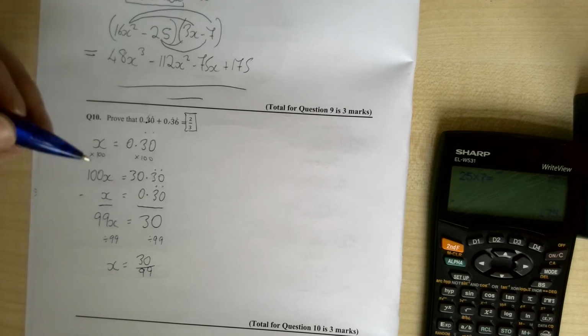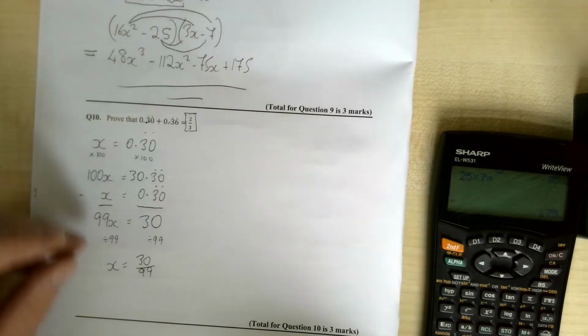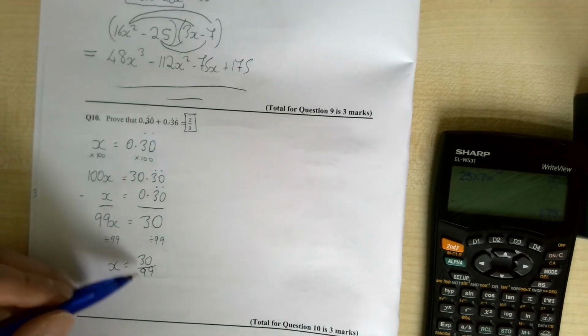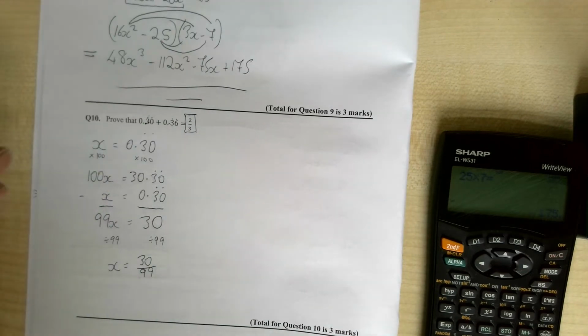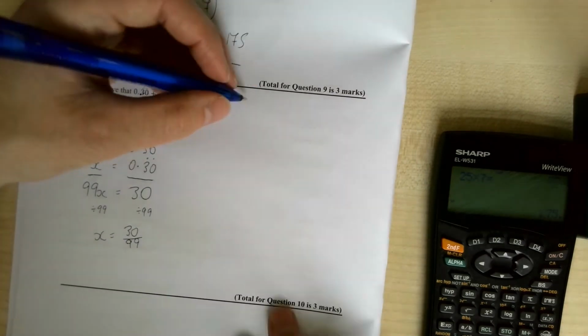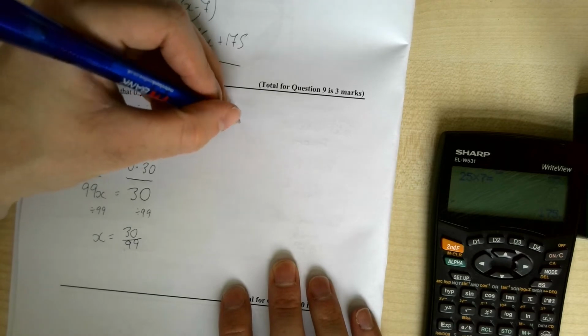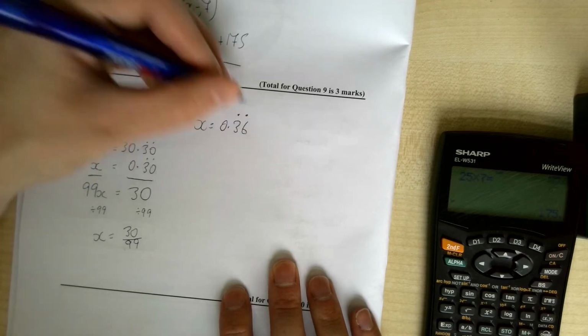At the moment I'm going to leave it as it is. I might simplify it later on. But I've got it as a fraction, which is what I wanted. No more recurring decimals, which is messy. We're going to do exactly the same for the second recurring decimal. So x is equal to 0.36, and they're both recurring.